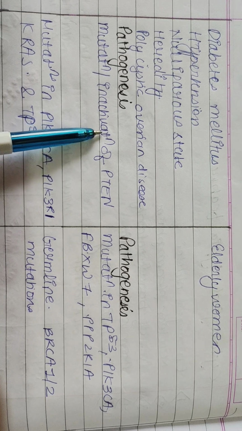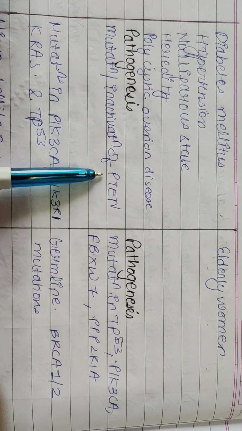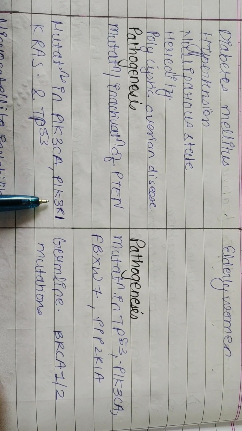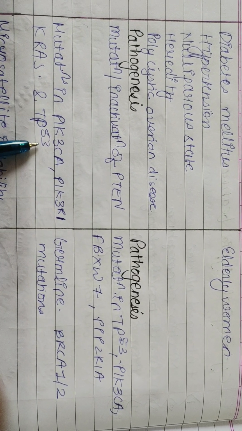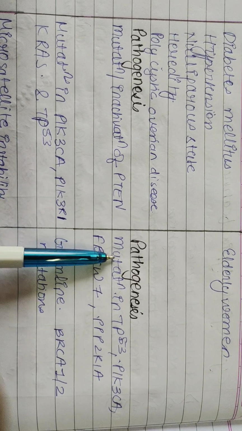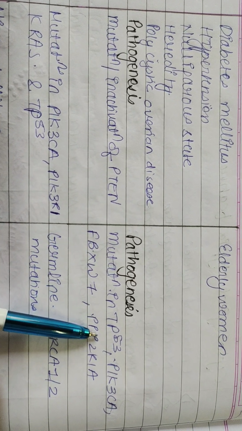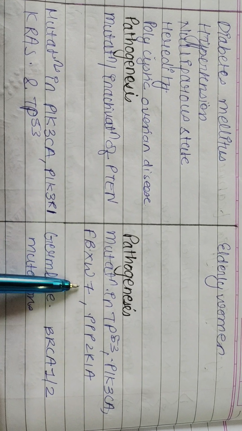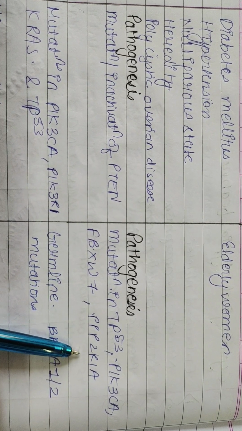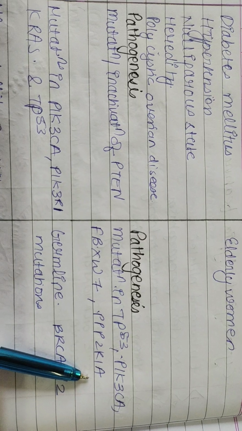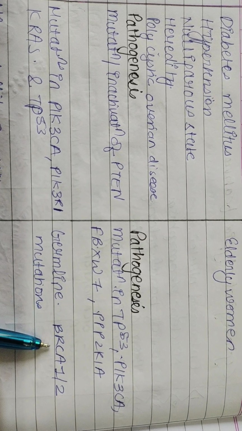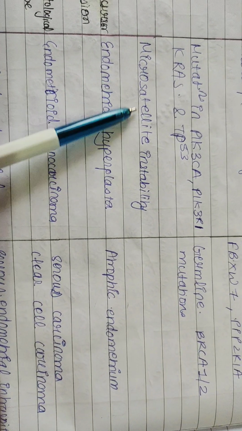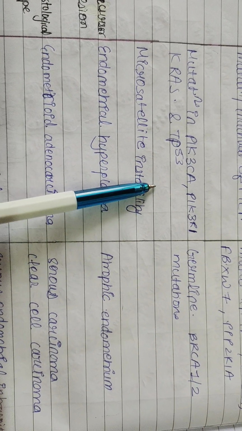Pathogenesis of type 1 is mutation or inactivation of PTEN gene or mutation in PIK3CA or PIK3R1, KRAS, and TP53 genes. Pathogenesis of type 2 is mutation in TP53 and PIK3CA, FBXW7 and PPP2R1A genes and germline BRCA1 or 2 mutations. Microsatellite instability is also seen in type 1.